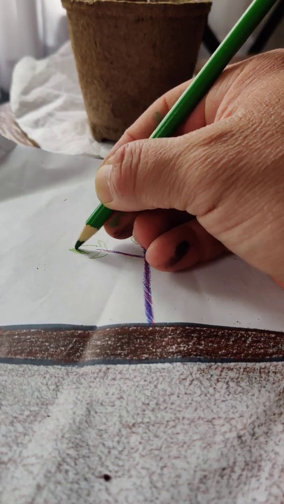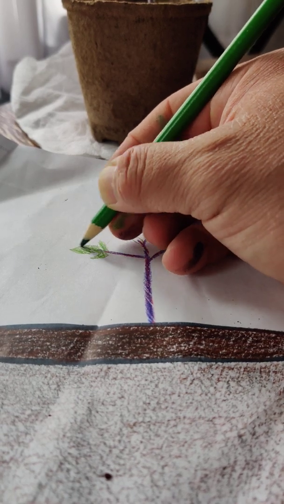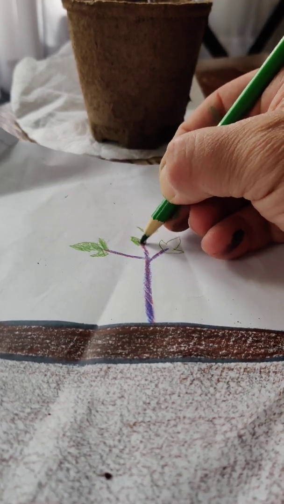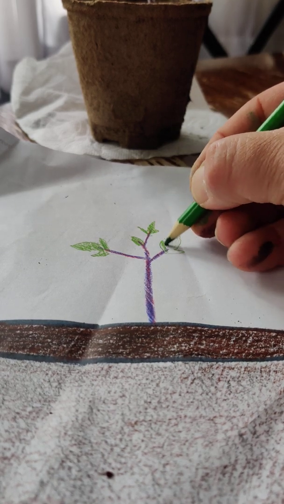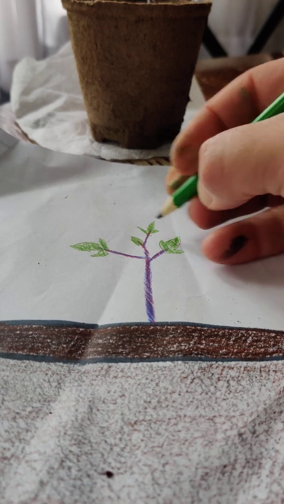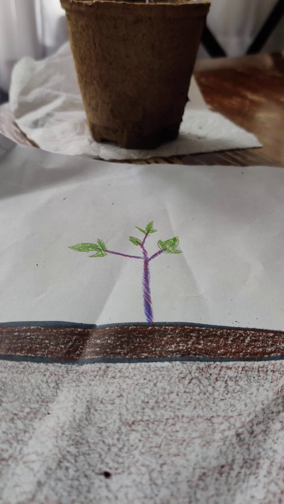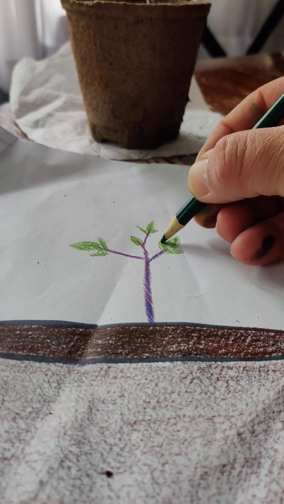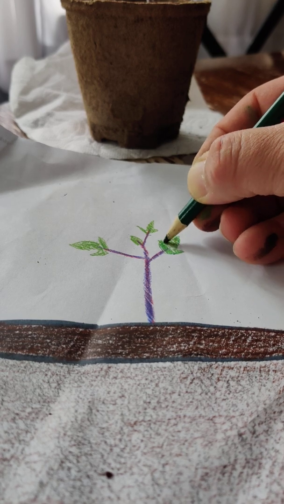Now I'm just going to color it in. Now I'm going to put some dark green over the light green I just colored.